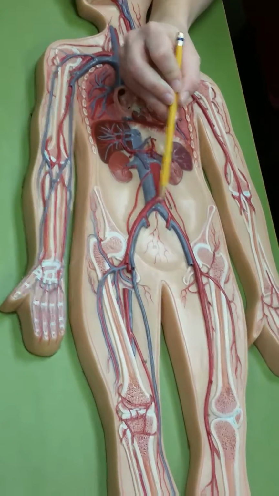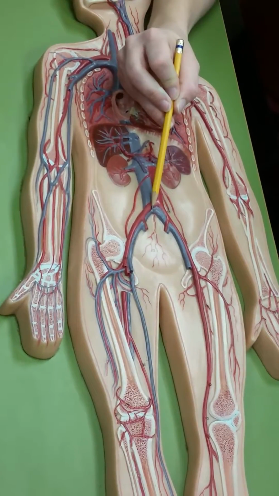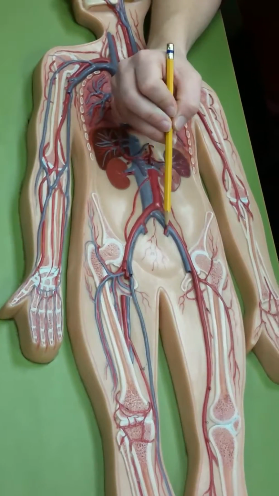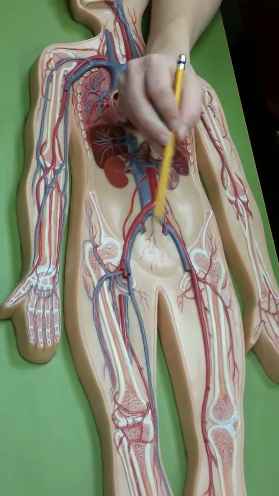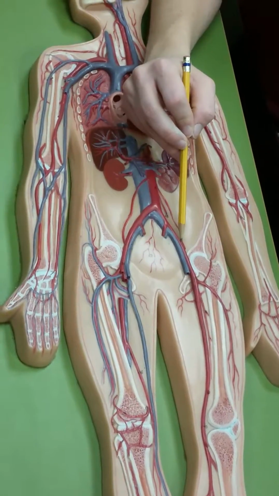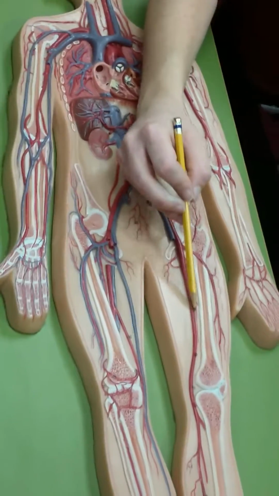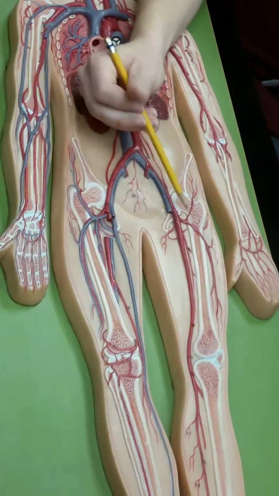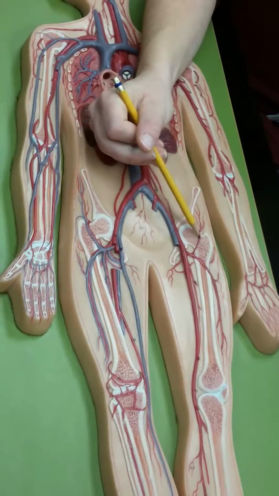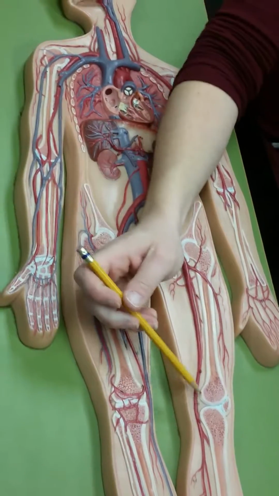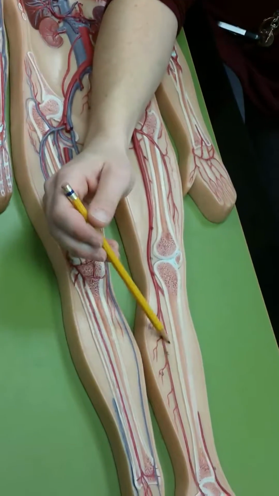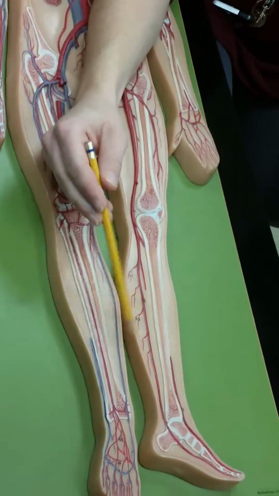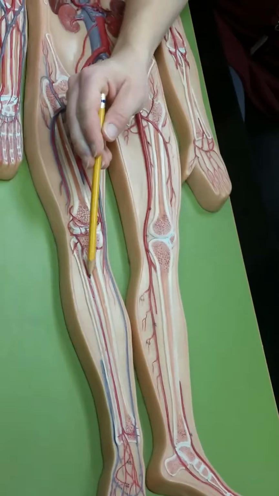Abdominal aorta is going to split into your common iliac arteries, which will split again into your internal iliac arteries and your external iliac arteries. This comes down and becomes the femoral artery. Don't forget your femoral circumflex artery. Around here it becomes the popliteal artery. Down here it's the posterior tibial artery. And then you can see the fibular artery on the right leg.